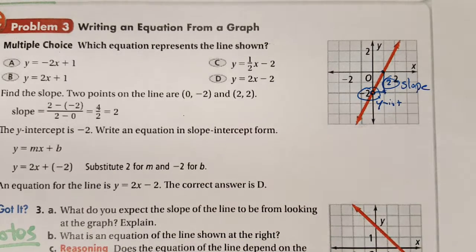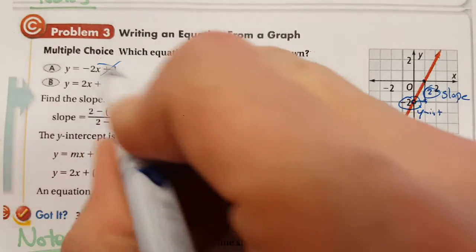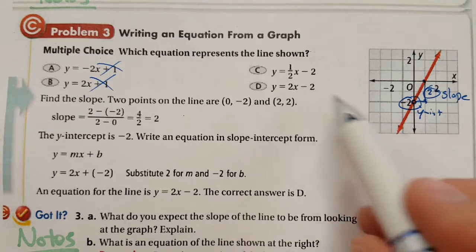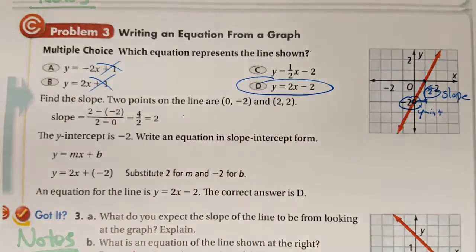Okay, so let's look at our options here. We need a slope of 2 and a y-intercept of -2. Right away, you don't have a y-intercept of -2. You don't have a y-intercept of -2. Hey, you guys do. 1 to the right, change in the height was 2. Here we go. D, best selection.